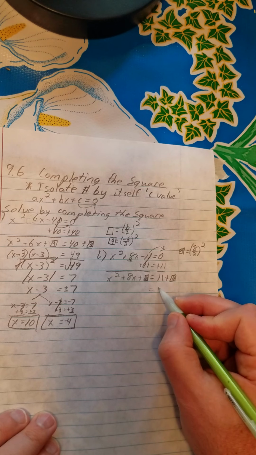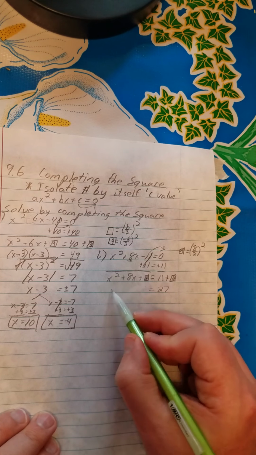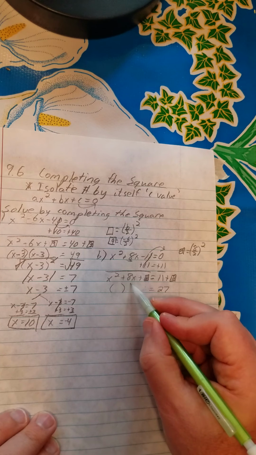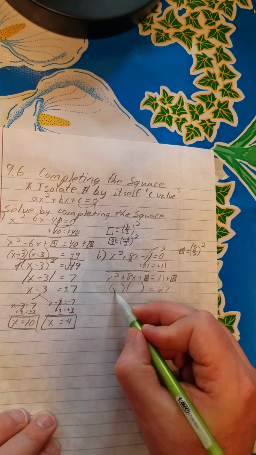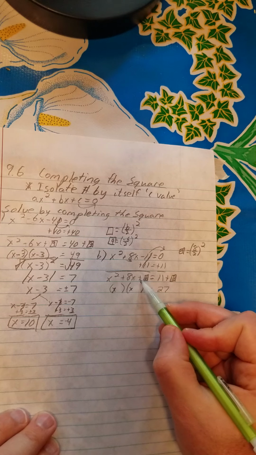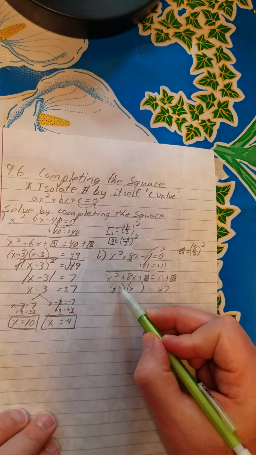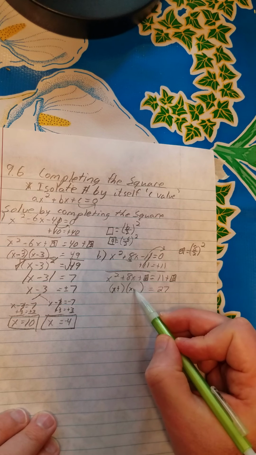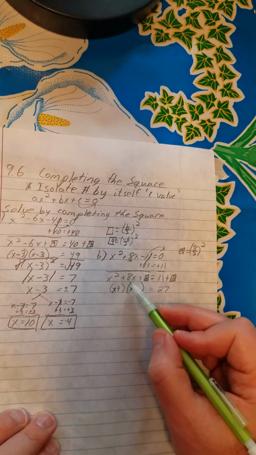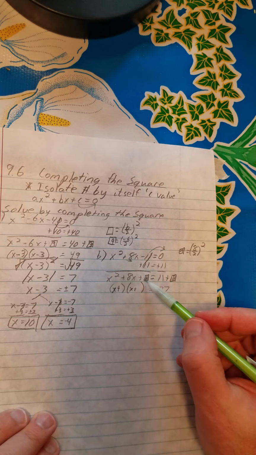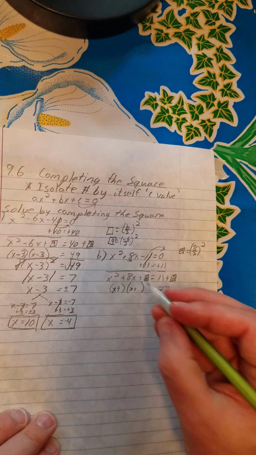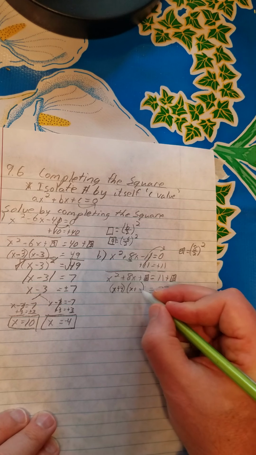11 and 16 is 27. Over here, we're going to make two parentheses like we did in the first problem, and they have to be the same exact term. X and x gives us x squared. Since the last sign is positive and the middle sign is positive, they're both positive. And now I can think, what two numbers multiply give me 16, added give me 8, or I could square root that 16, or I could take half of the b value.